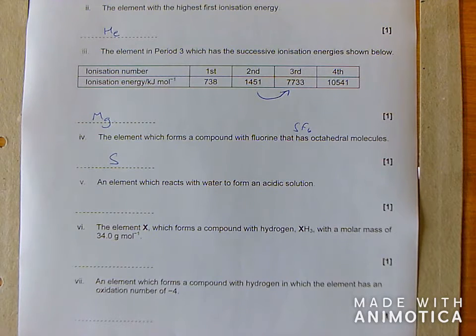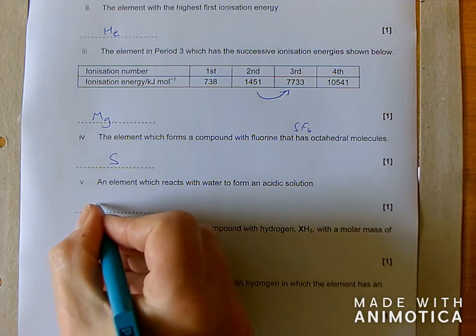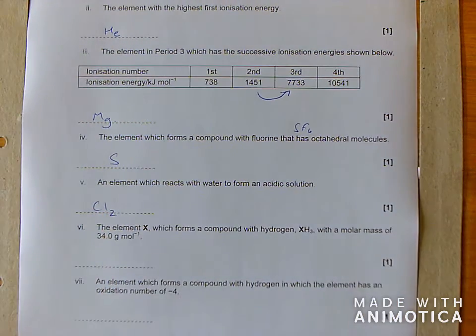Question 5. An element which reacts with water to form an acidic solution. A lot of people get this one wrong because they remember that sodium, for example, reacts with water, which it does, but when a group 1 or a group 2 metal reacts with water, they form alkaline solutions, they form the hydroxide. The elements which react with water to form an acidic solution are the group 7 elements, particularly fluorine and chlorine, so we can pick either one of those, so I'm going to go with chlorine.